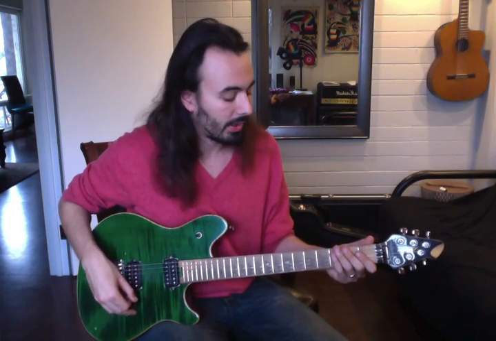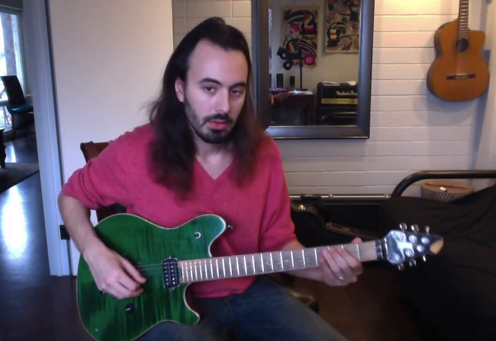A good thing to do is to use the symmetry of the guitar. So basically, if you play any phrase in the key of C, choosing notes from the key of C, on two strings, let's say F, G, B, C. Okay? Just for an example.